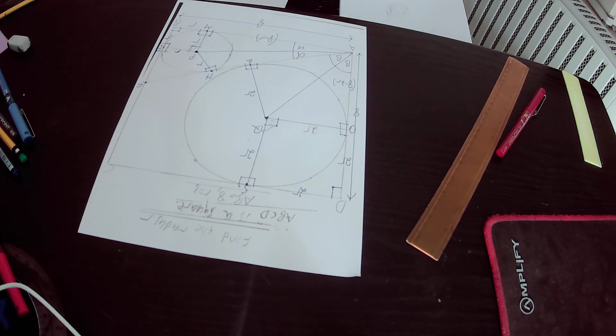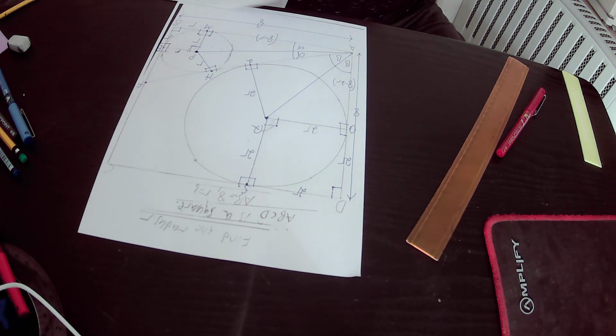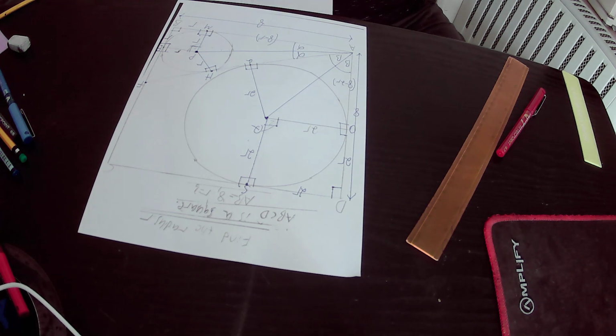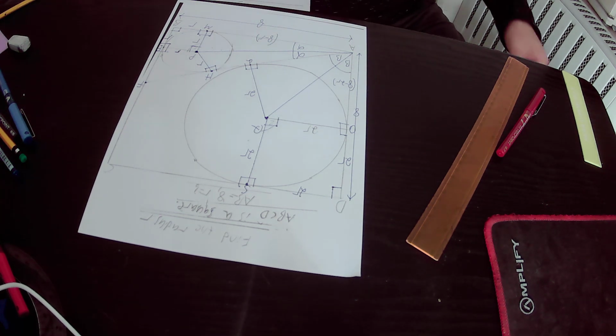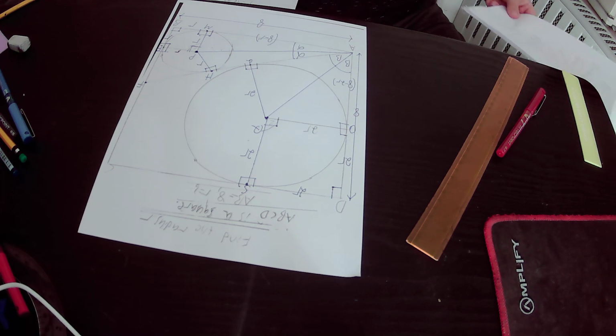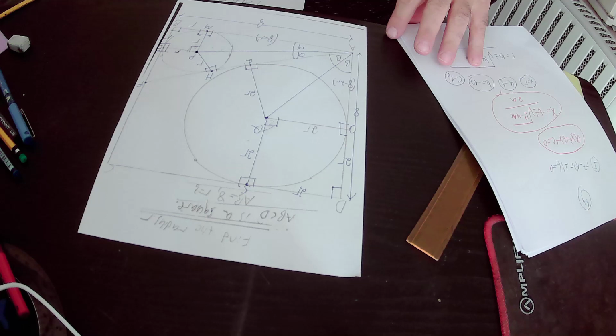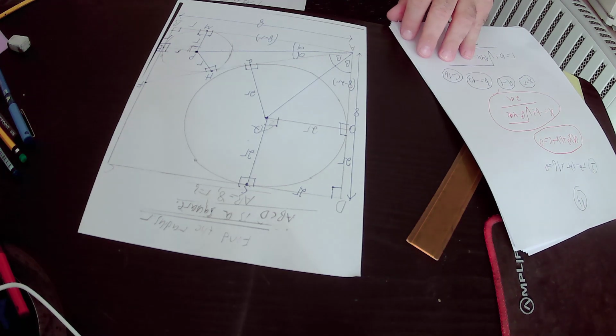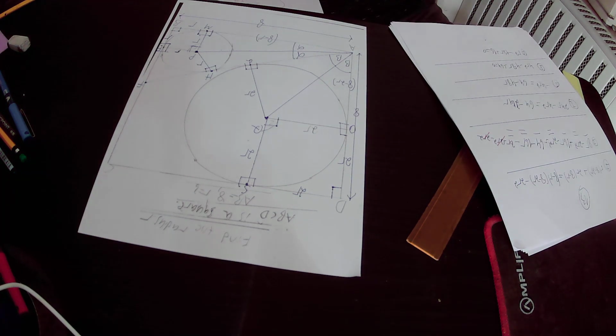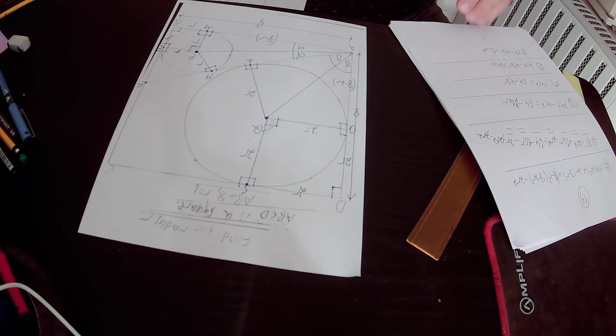Okay, so now I'll summarize the lecture. Actually, we wanted to find the radius of this small circle, or the value of R. We have here a square ABCD. One side of square ABCD equals 8 units.